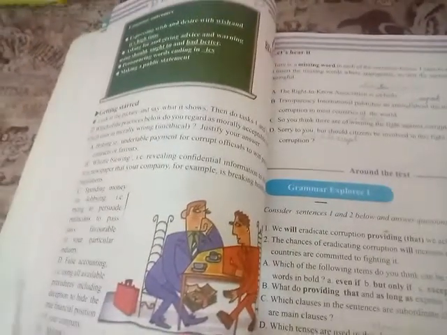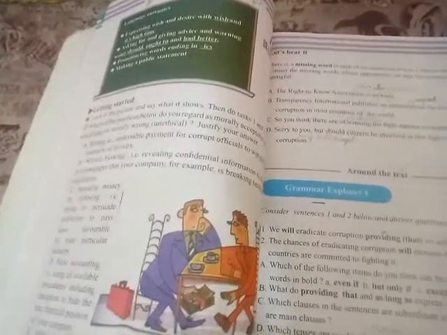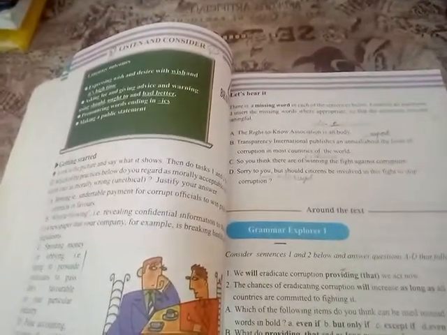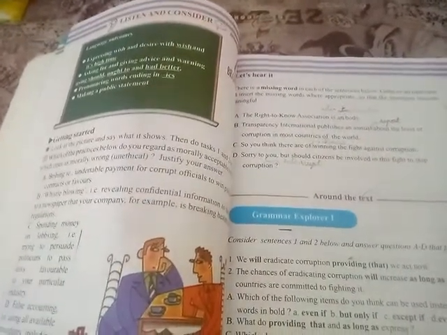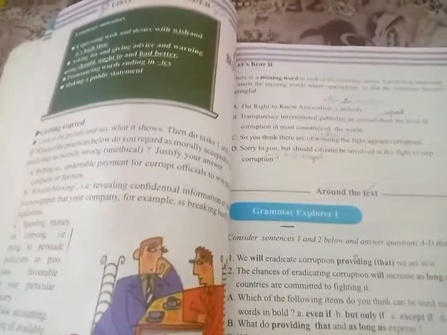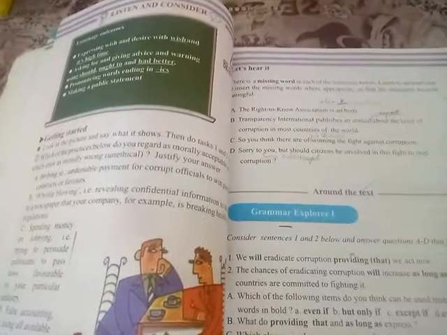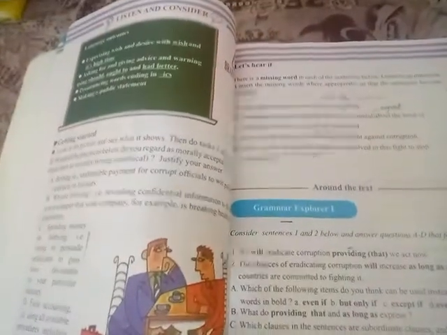I won't be talking about the grammar points now. I will be talking about them later in the video. These units generally talk about what we should do and what we shouldn't do in the economy, in buying and selling things and progressing economic work and everything. You'll be studying many new things.